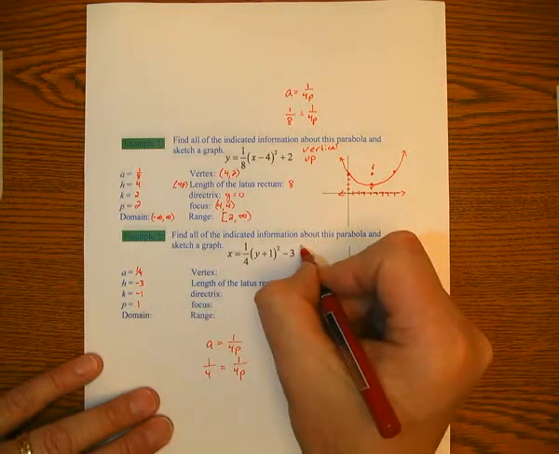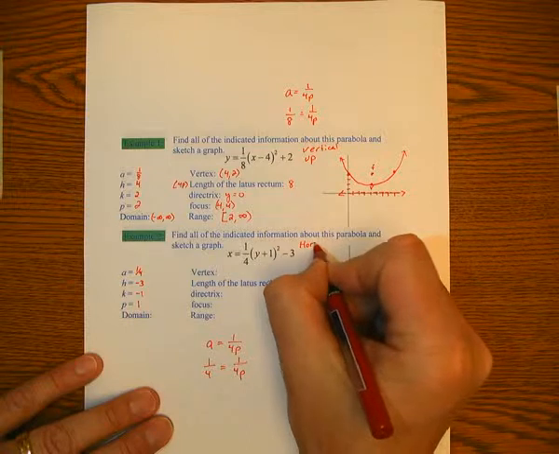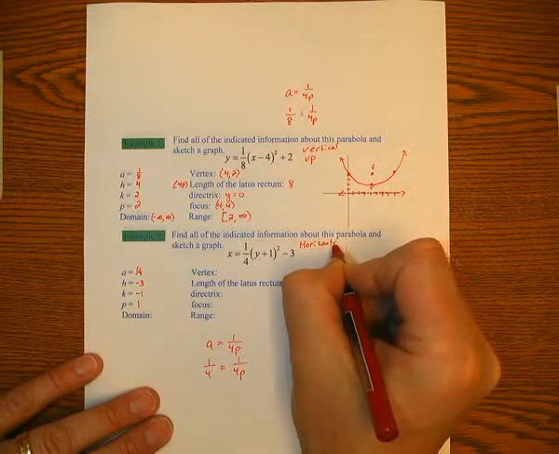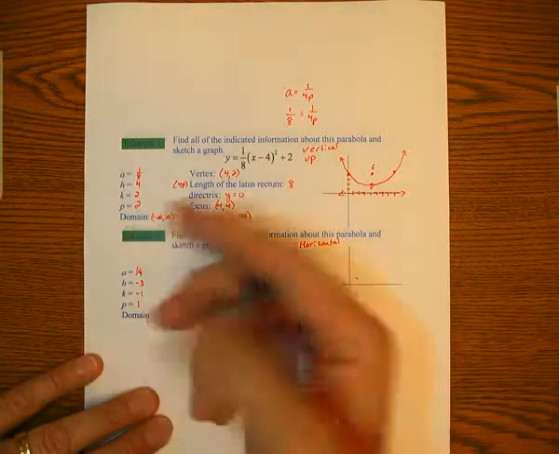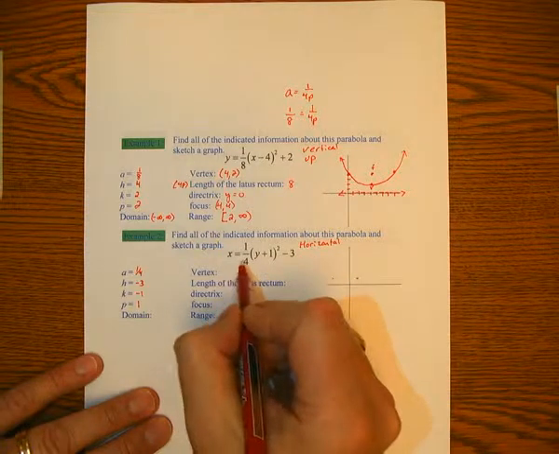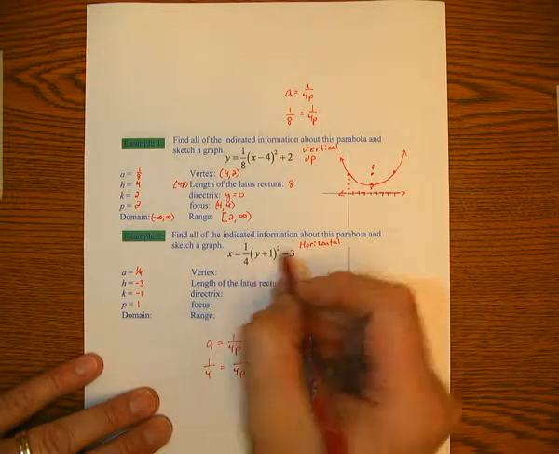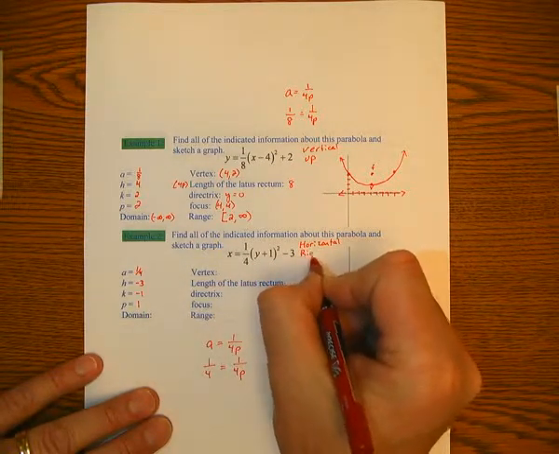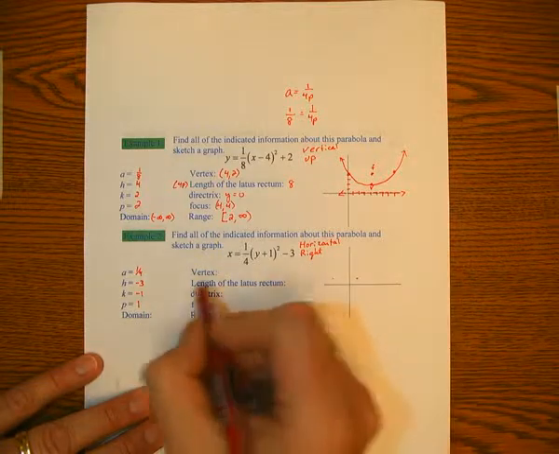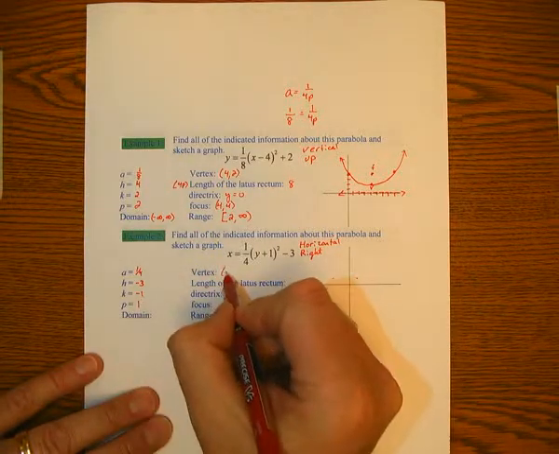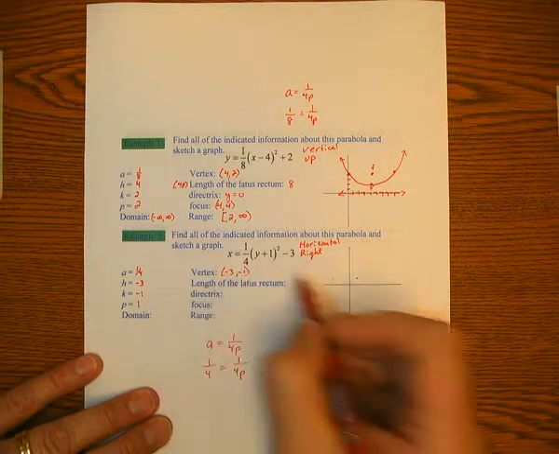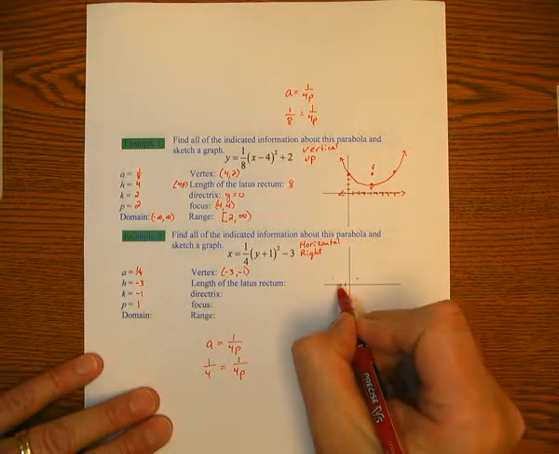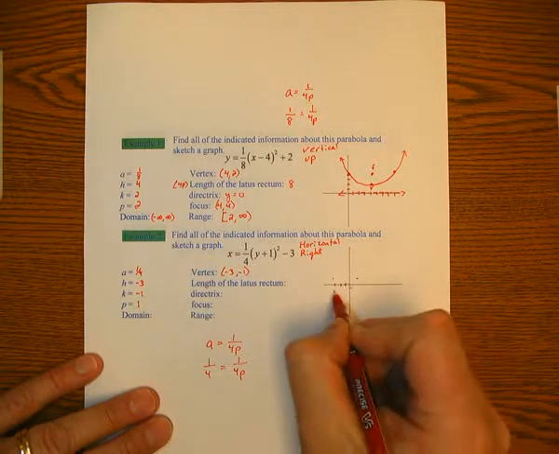Because it's x equals, this is a horizontal orientation, meaning it opens either to the left or to the right. And because the a value is positive, that means it opens to the right. So our vertex is -3, -1. So 1, 2, 3, -1.